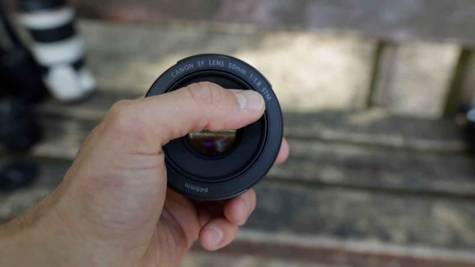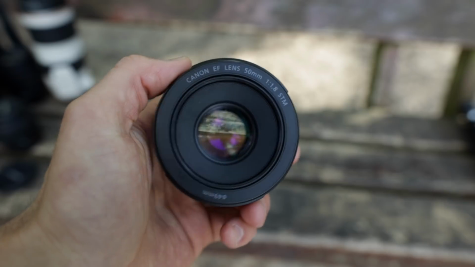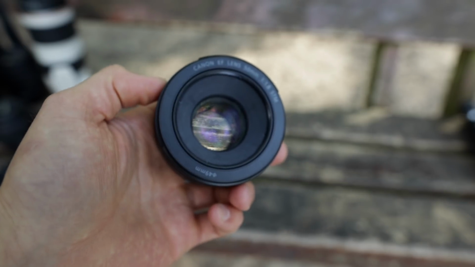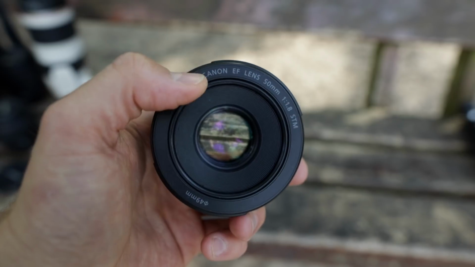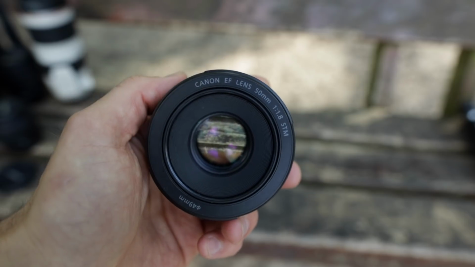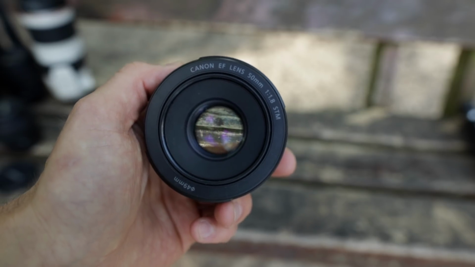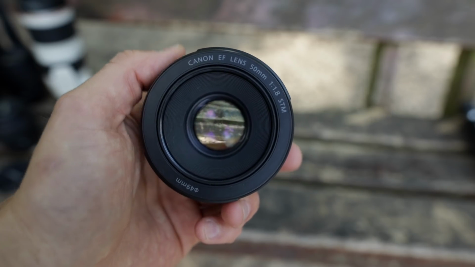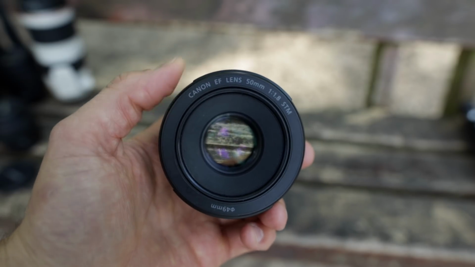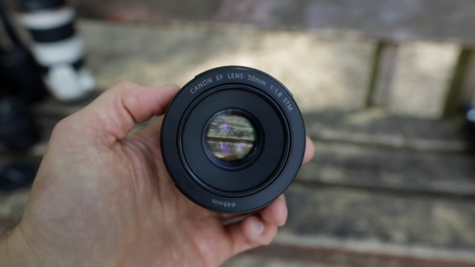STM stands for silent stepping motor. So this lens doesn't make any noise while you use the touch focus of your camera. Here it says Canon EF lens. So EF means you can use it on all cameras. It doesn't matter if they are full frame or APS-C. It's a fixed focal length. So that is not a zoom lens, it's only a 50mm.